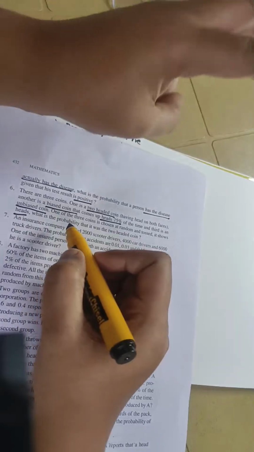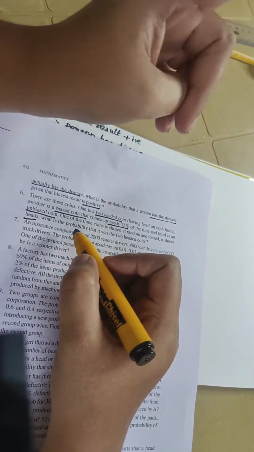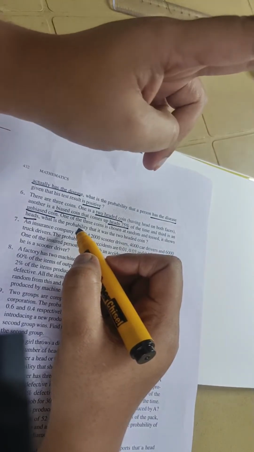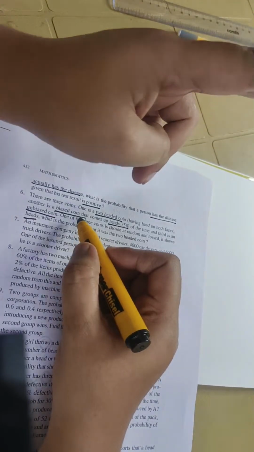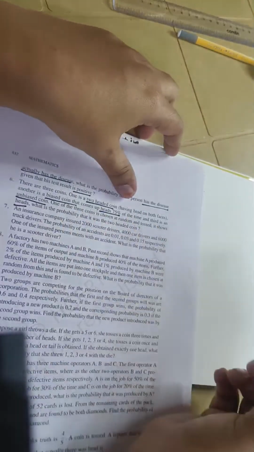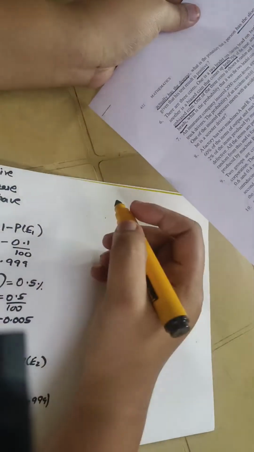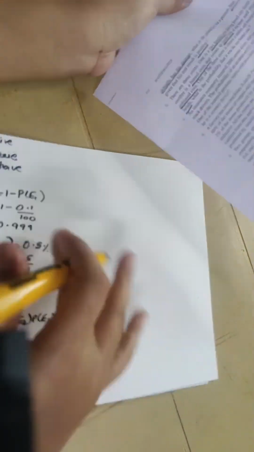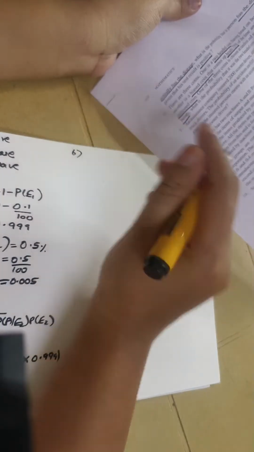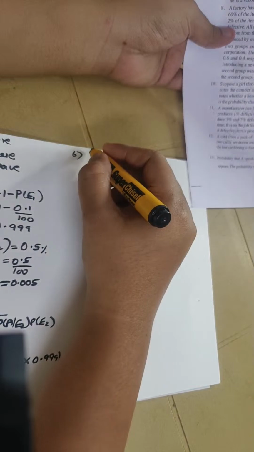So we have 3 categories. One is selecting the two-headed coin. The next is selecting the biased coin. Next is selecting the unbiased coin. That will be the main event. So question number 6. Because once we choose a coin, we'll have the probability, isn't it?